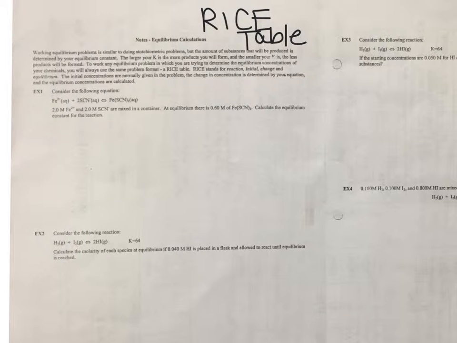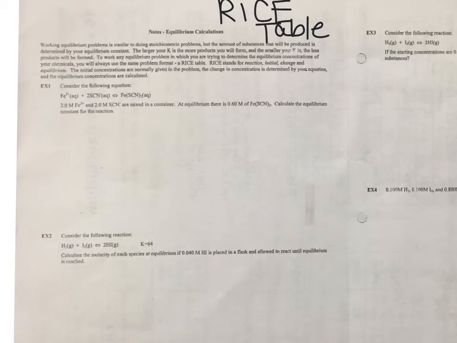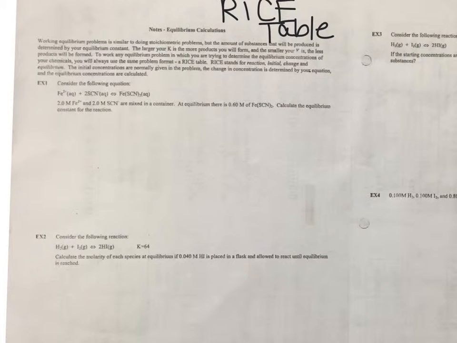So a RICE table is just a really neat way to organize your information. We're going to be using it pretty heavily. I shouldn't say pretty heavily, but we use it in acids and bases, which is the next unit, as well. So it's good to learn the basic one with this, because in acids and bases, you're going to have 2 extra steps to it. Okay, so make sure you are paying attention with this one, okay?